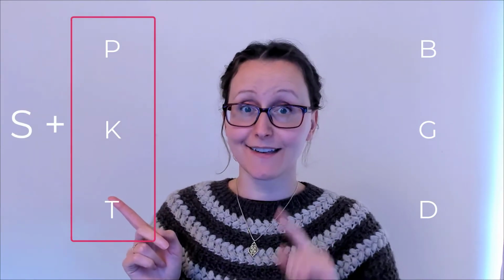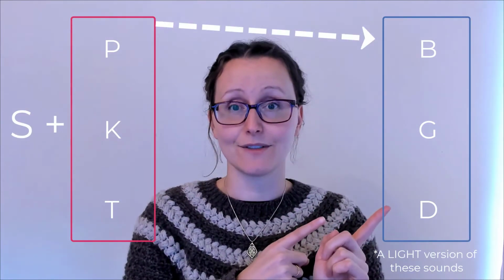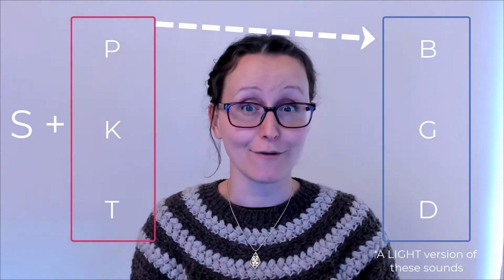Now, the other thing about these three is that if you put your fingers here, you can feel the vibration of B, G, D. It's vibrating here. So these are voiced sounds. Now, the reason why we have to look at these six sounds together, if we're talking about how S affects these three, is because when you add an S to these three sounds, they become these sounds in this actual pronunciation of what you're doing. So let's take a look at that.